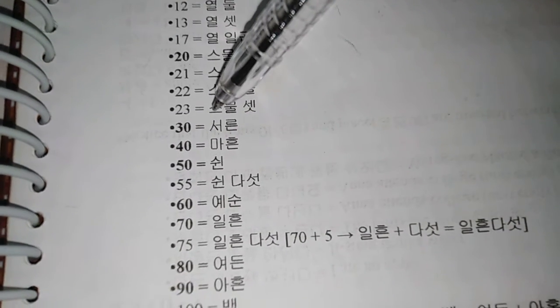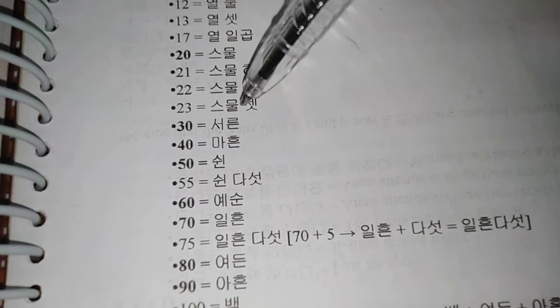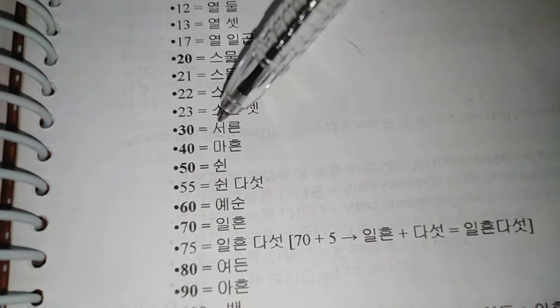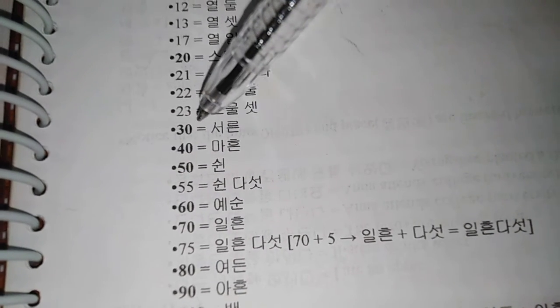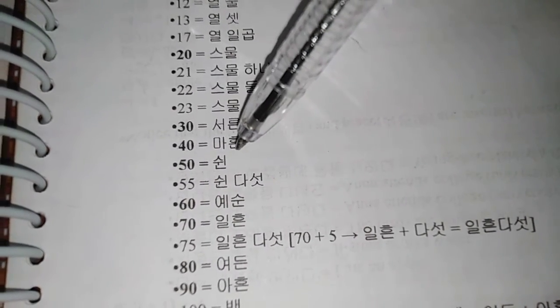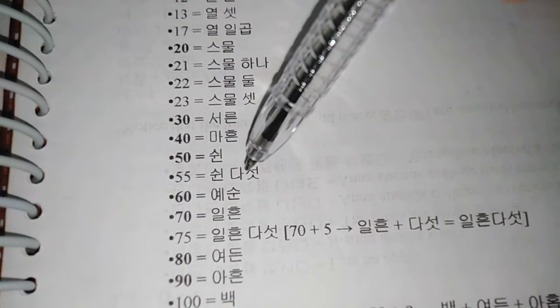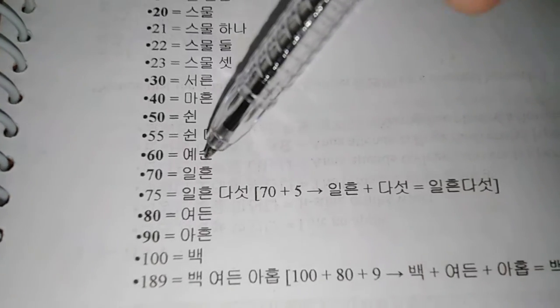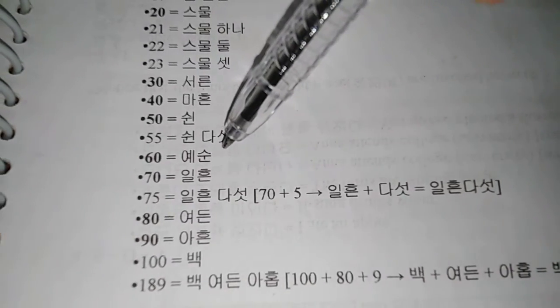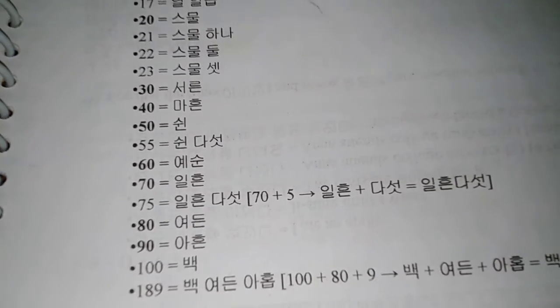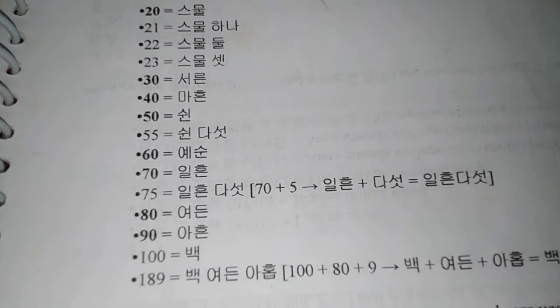The next would be 30. 30 is 서른. 40, 마흔. 50, 쉰. 60, 예순. 70, 일흔. 80, 여든. 90, 아흔.